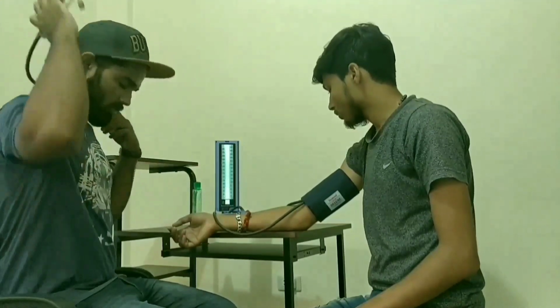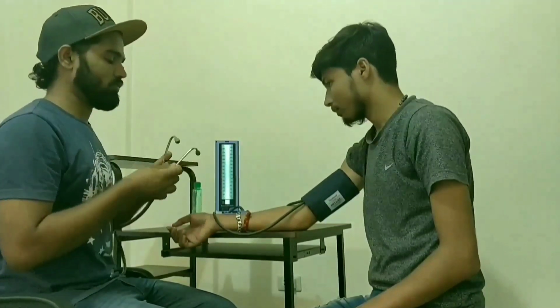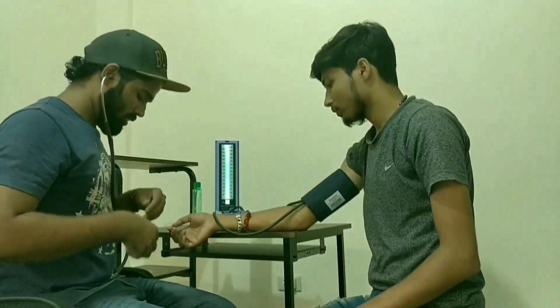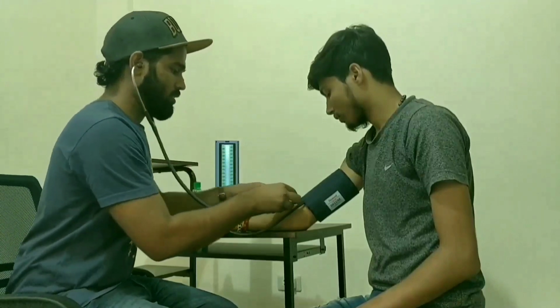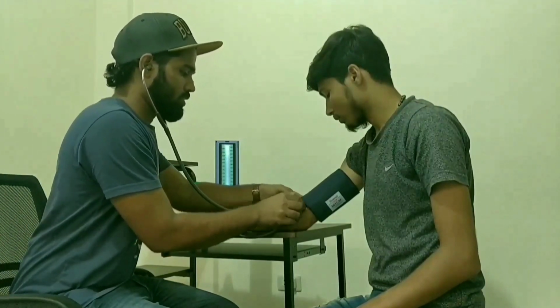And now with the help of the bell of the stethoscope, you will place the bell on the brachial artery, which is on the medial side, medial to the biceps tendon.